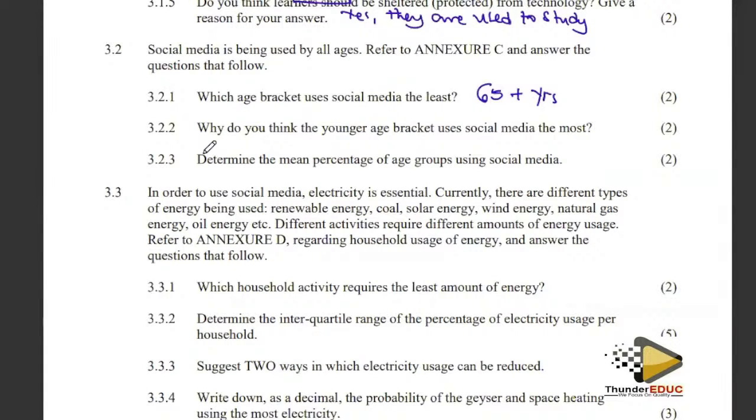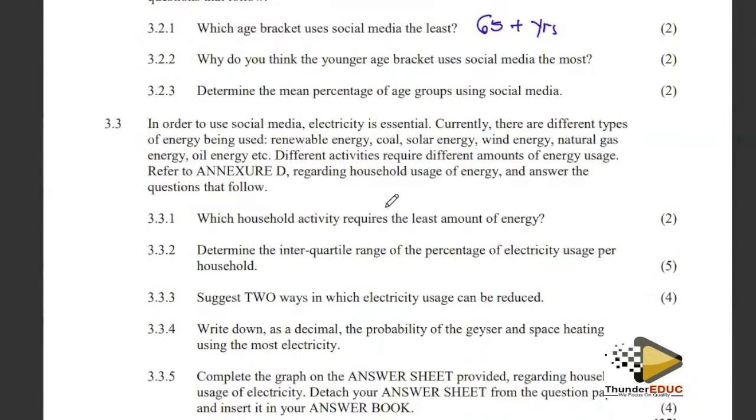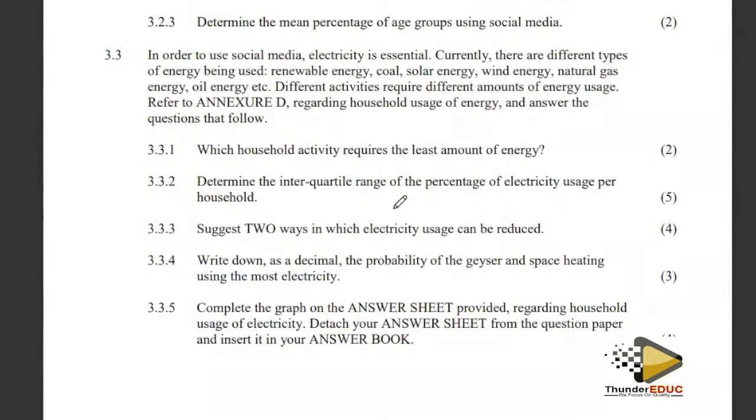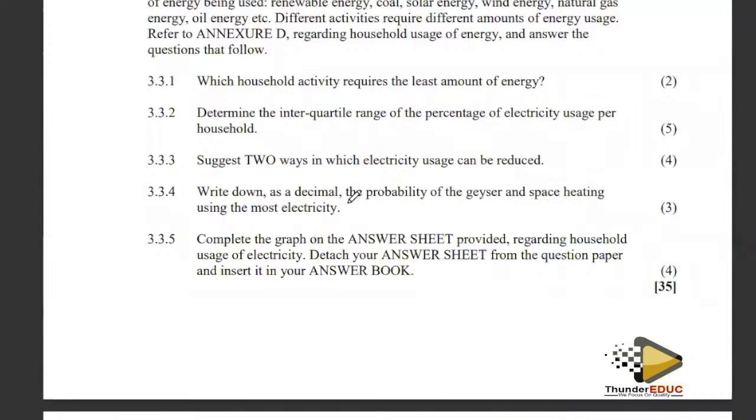3.3.1. In order to use social media, electricity is essential. Currently, there are different types of energy being used: renewable energy, coal, solar energy, wind energy, natural gas energy, then we have oil energy, etc. Different activities require different amounts of energy usage. Refer to Annexure D regarding the household usage of energy and answer the questions that follow.